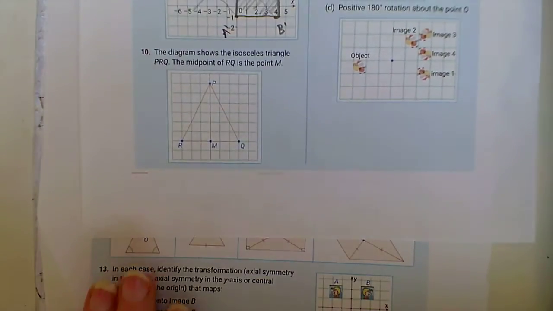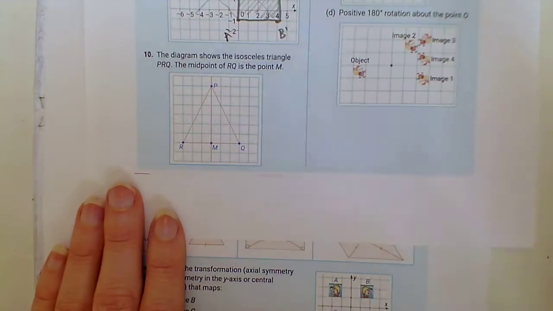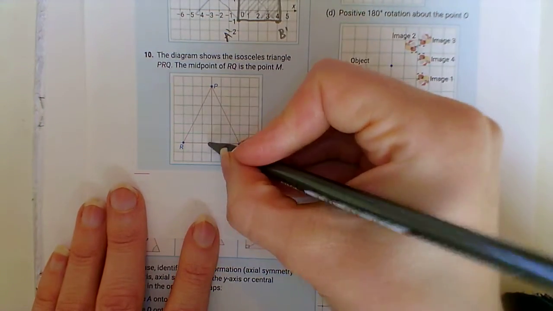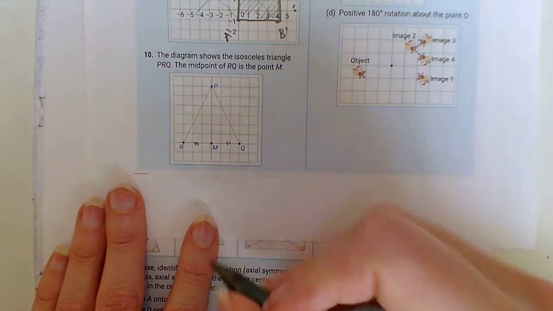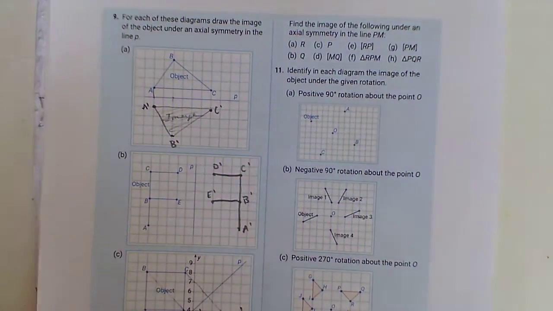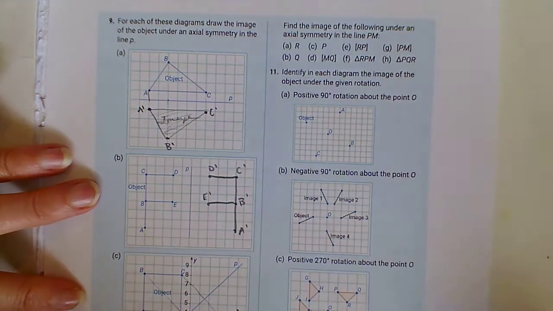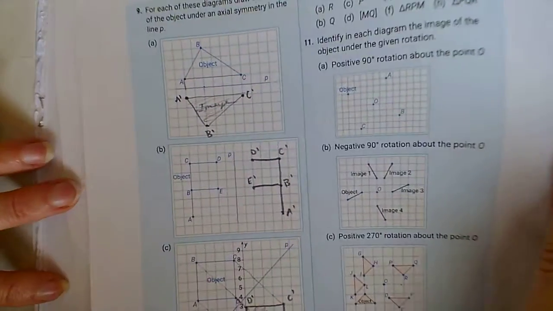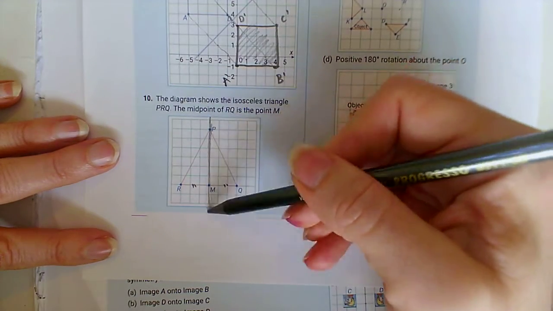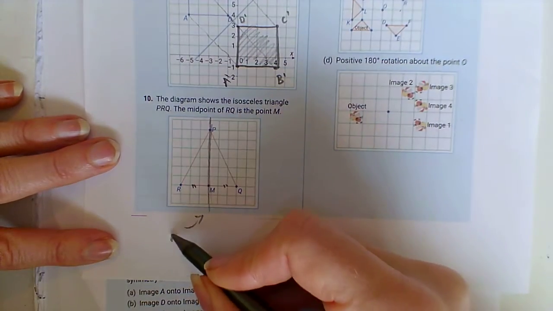Question 10. The diagram shows the isosceles triangle PRQ. The midpoint of RQ is the point M. So this is the halfway point here. They want us to find the image of the following under axial symmetry in the line PM. So we're going to be folding along this line PM. PM is going to be our mirror, that's going to be our mirror line.